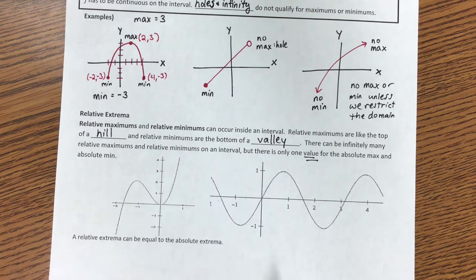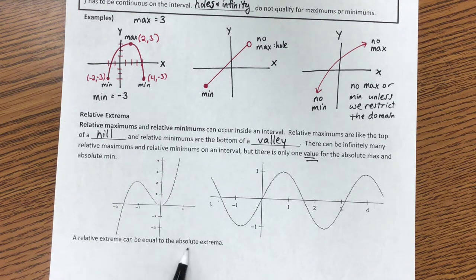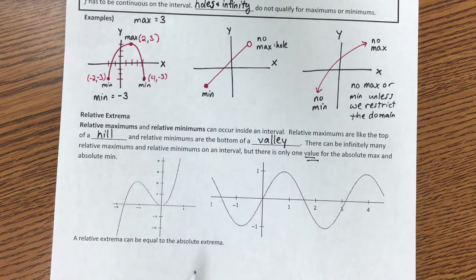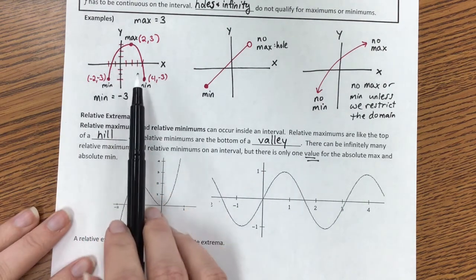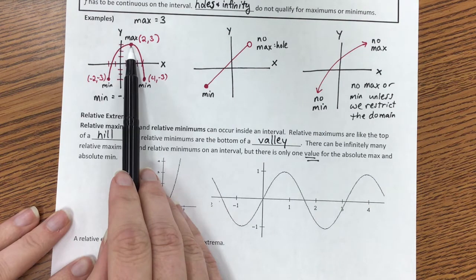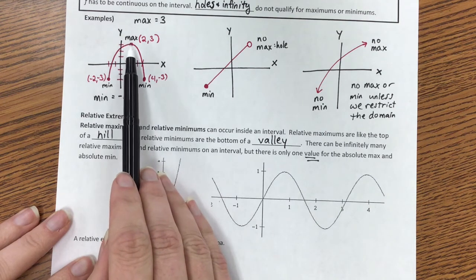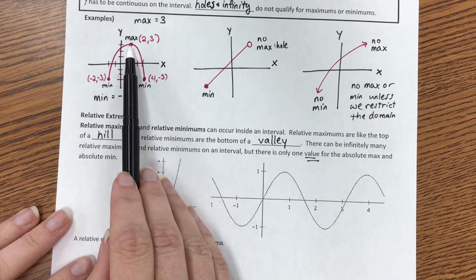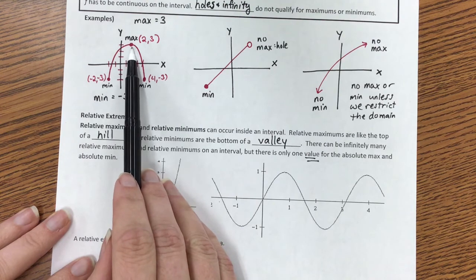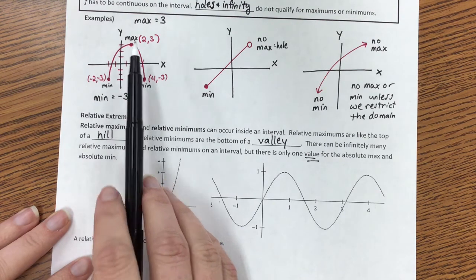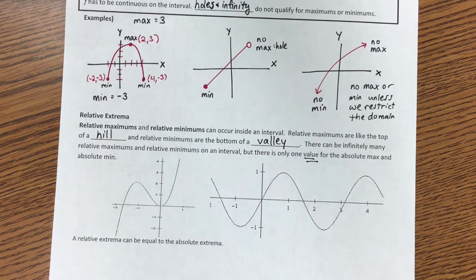Okay. It is possible for a relative extrema to be equal to the absolute extrema. So if we take a look back at this guy, this is the top of a hill. So it is both the absolute maximum and a relative maximum. Okay, think about Mount Everest. Mount Everest is the tallest mountain in the whole world.